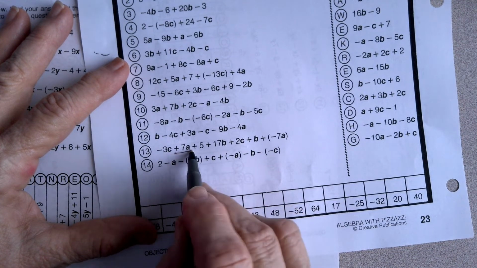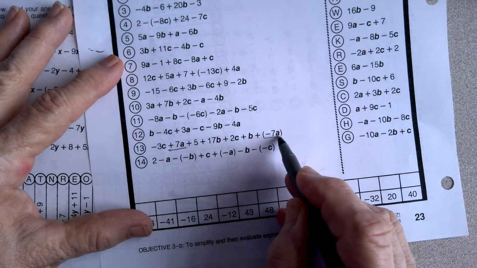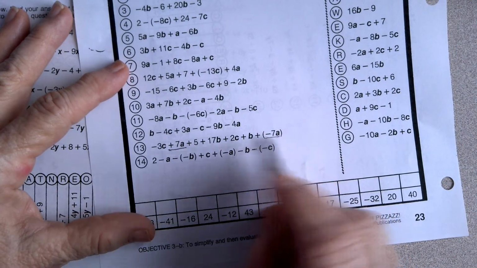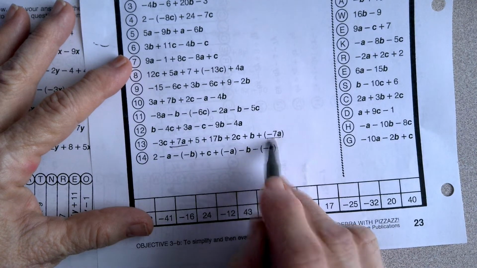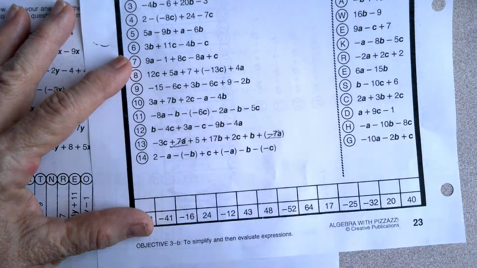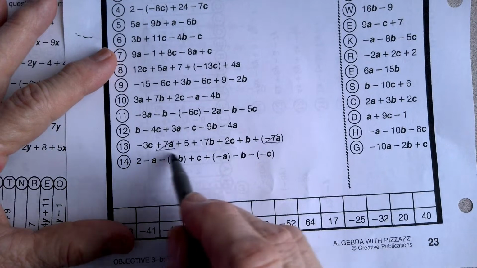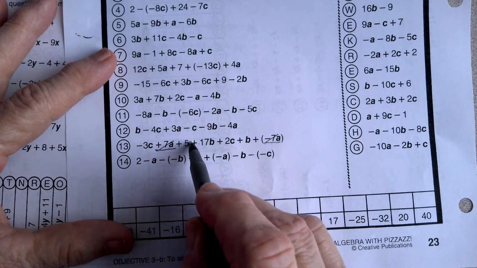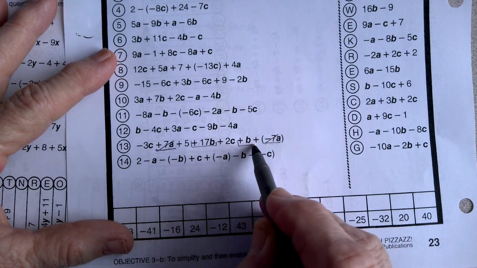So positive 7A. Is there another A? Oh, what happens to these two? Positive 7A minus 7A, they cancel out. 7 minus 7 is 0, so that cancels out. Then go to the B's. The B's are, again, the sign in front goes with the variable.